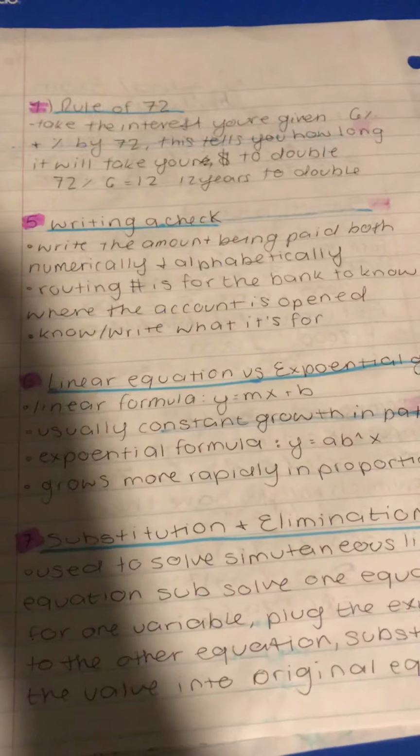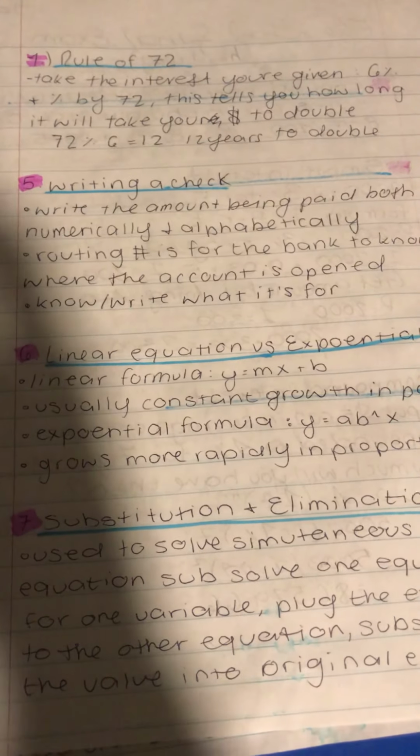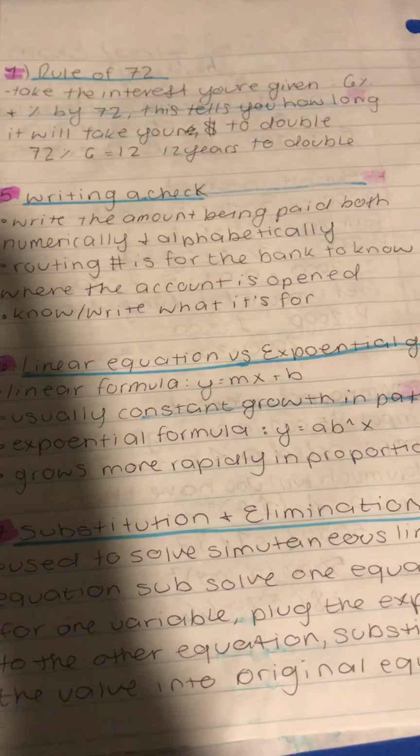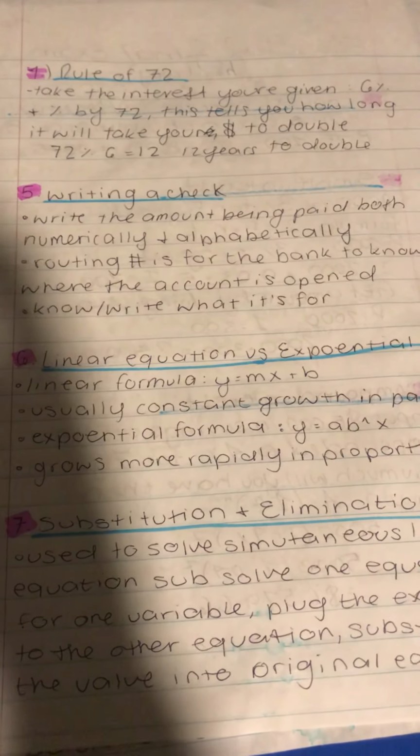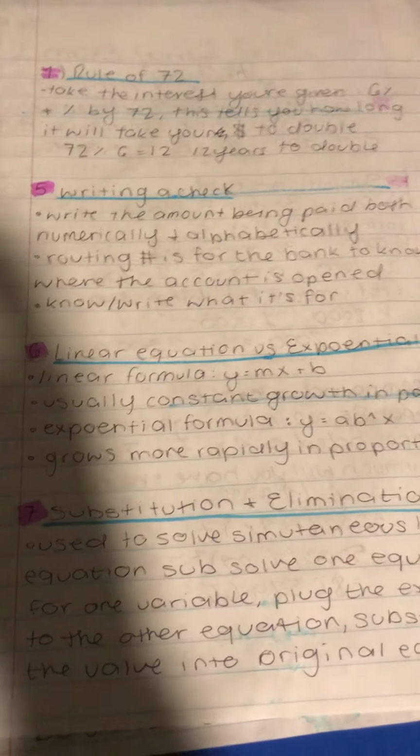So now we have writing a check. You write the amount being paid both numerically and in words. The routing number is for the bank to know where the account is opened. And you must write what it's for.